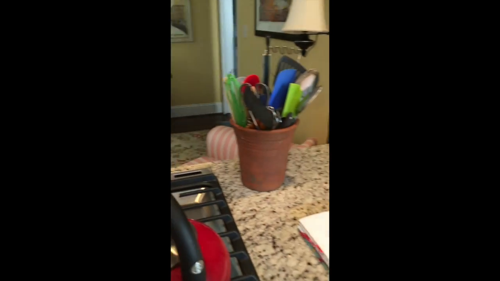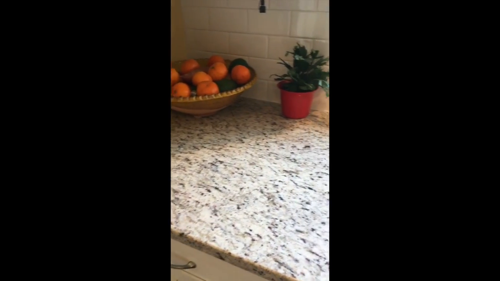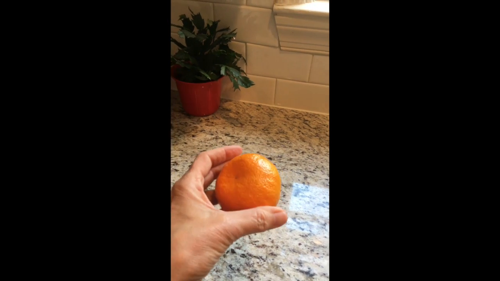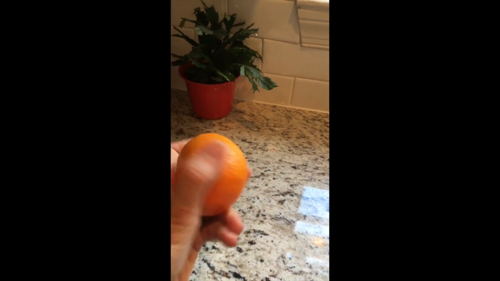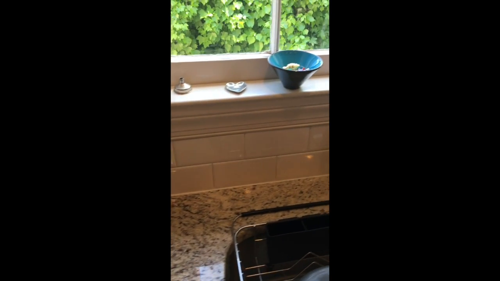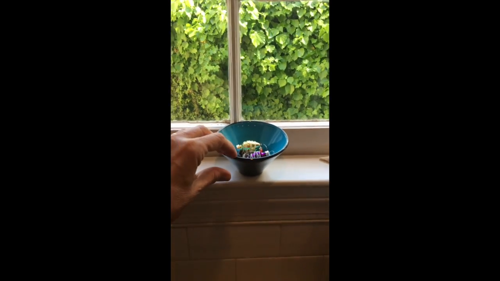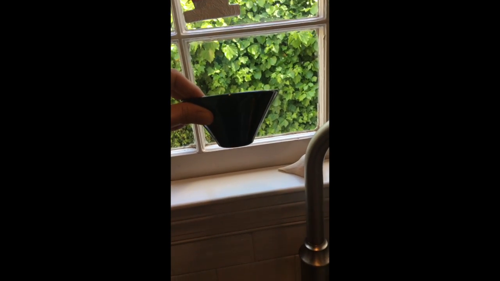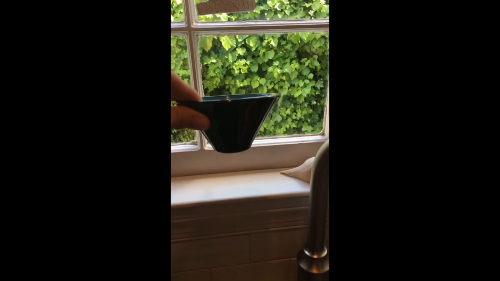I think there might be some sort of cone shape around here. Oh, well, look, oranges. Another sphere, pretty much, close enough. This bowl is sort of cone shaped, isn't it? It doesn't come to a point at the bottom, but it does look sort of like a cone.